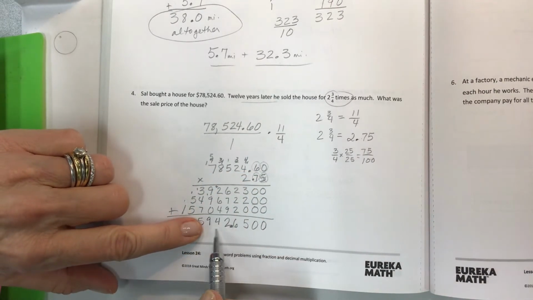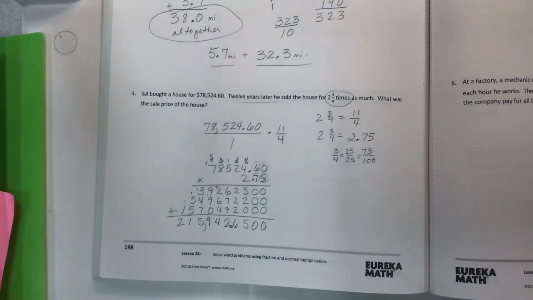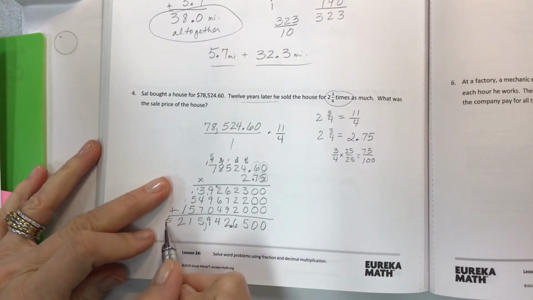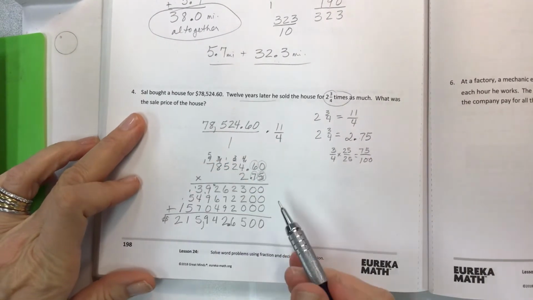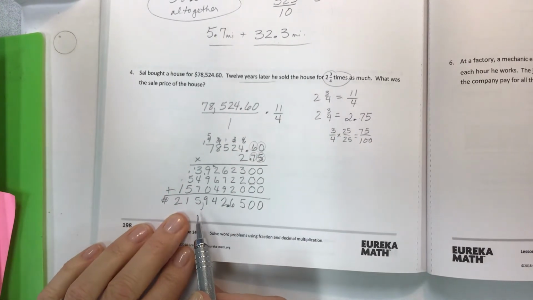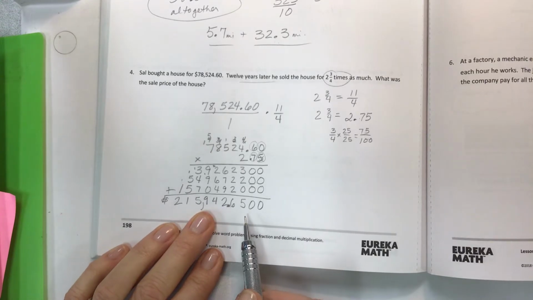And so now put your commas in so you can read the number. I knew the lights were going to go out because this is a long lesson. Put your comma in so you can read the number carefully. And this is money. What was the sale price of the house after 12 years? So $215,942.65.